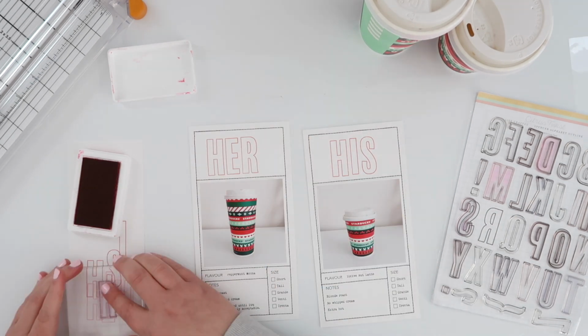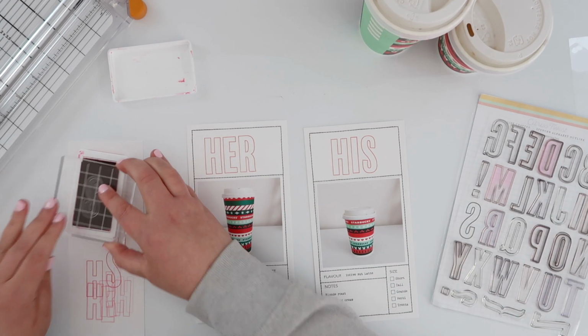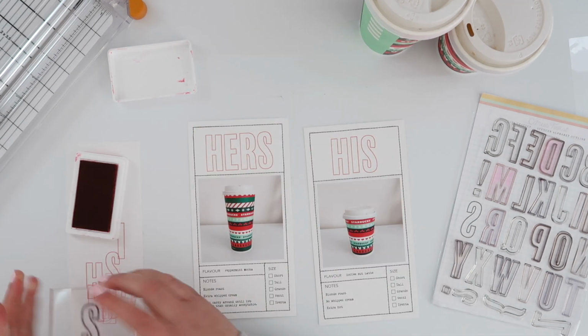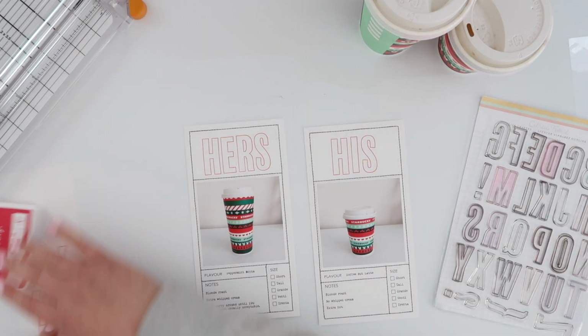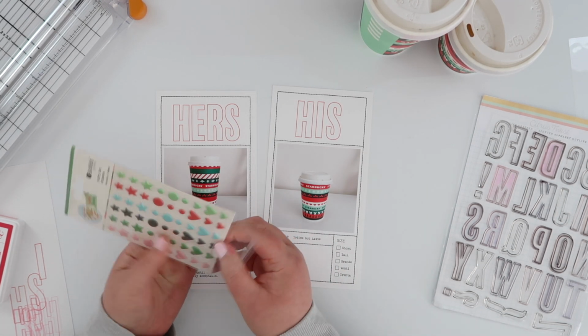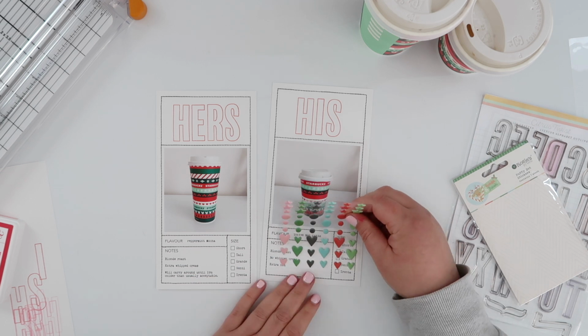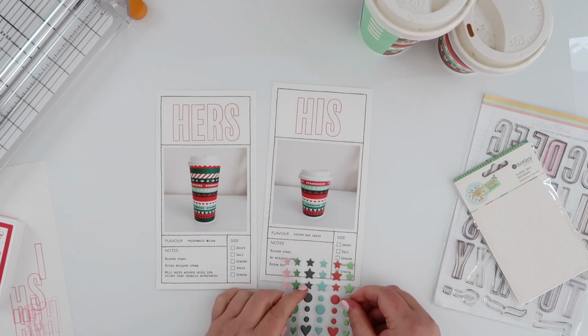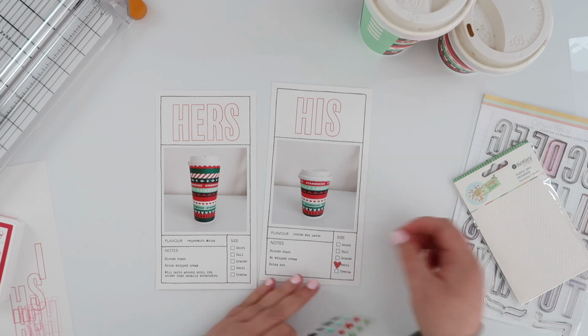Now, like I said, I wanted to use my Spencer Outline Alphas. I'm just stamping his and hers into the top using some red ink just to mimic the color in those cups on this really black and white page. The only other embellishment I'm going to do on here is add a couple of little puffy stickers. These are from Rosie Studios.